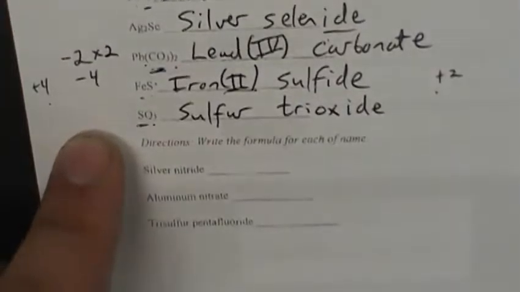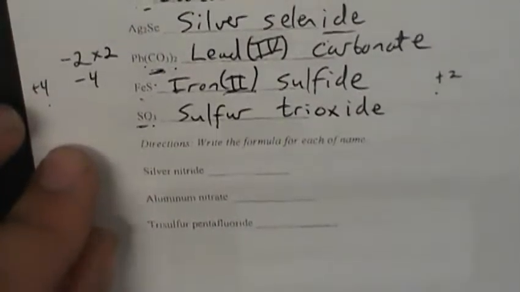Sulfur trioxide. Next video, we'll deal with writing the formulas from the names.